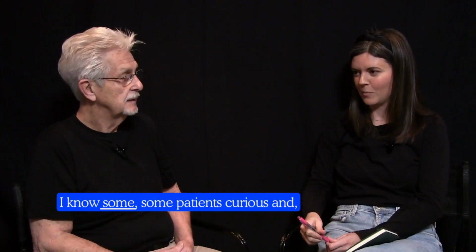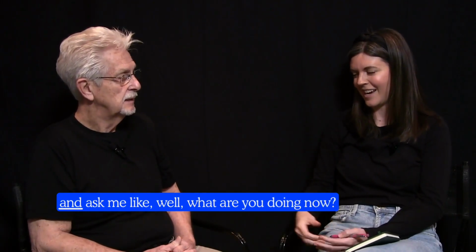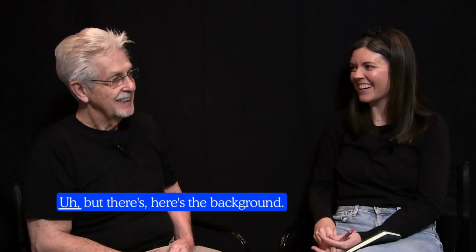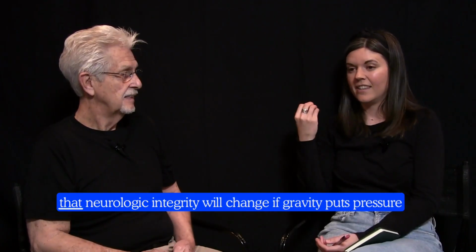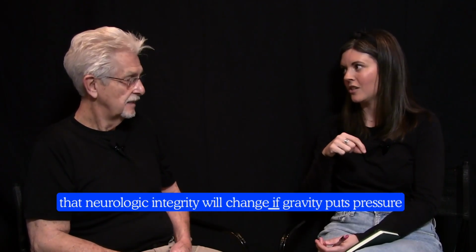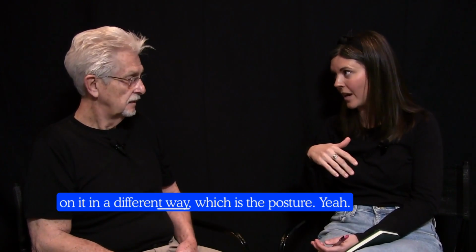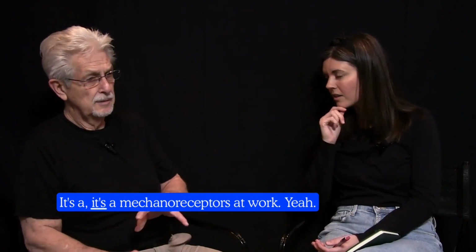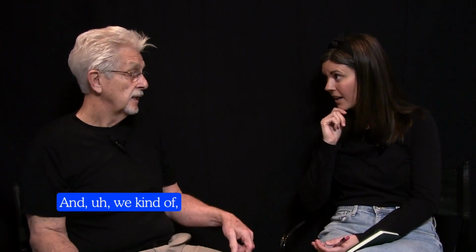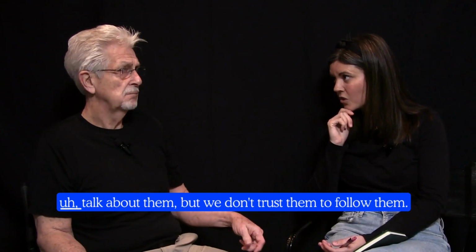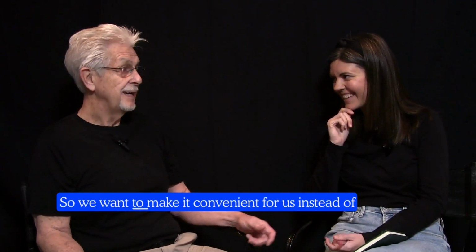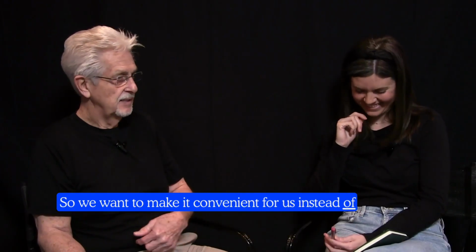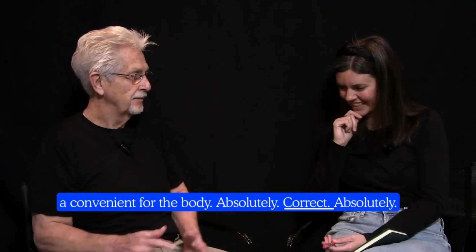I know some patients are very curious and ask me, what are you doing now? I'm just checking your posture, but here's the background. Here's the reason why: that neurologic integrity will change if gravity puts pressure on it in a different way, which is the posture. It's the mechanoreceptors at work. We talk about them, but we don't trust them enough to follow them. So we make it convenient for us instead of convenient for the body to correct it.